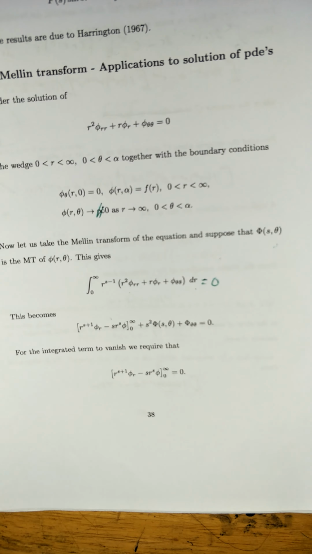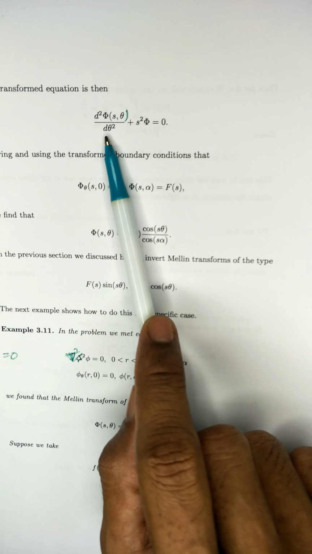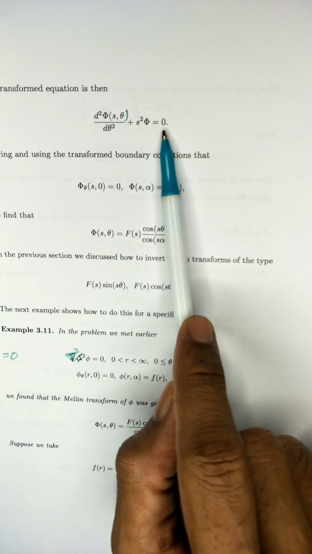So we require this part must be 0, because this part is 0. So what is left is only that part. So we consider that part. That becomes d squared phi d theta squared plus s squared phi equals 0.